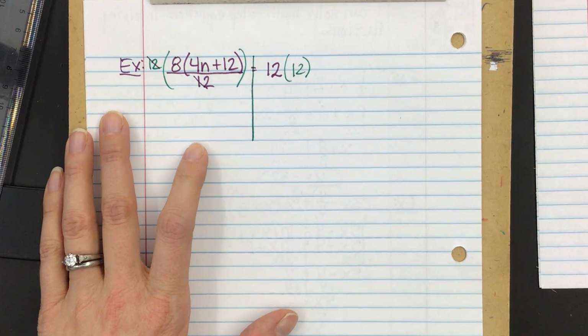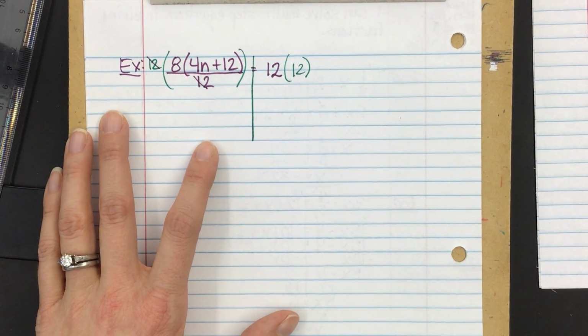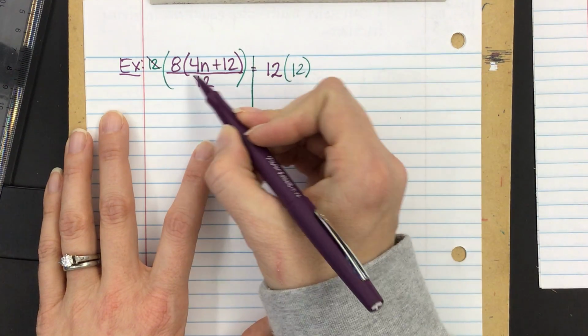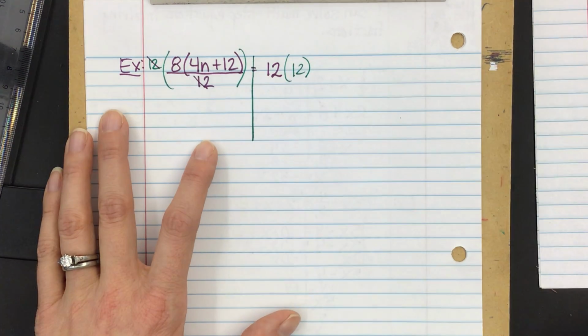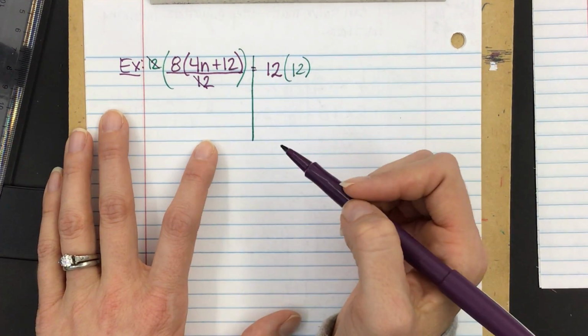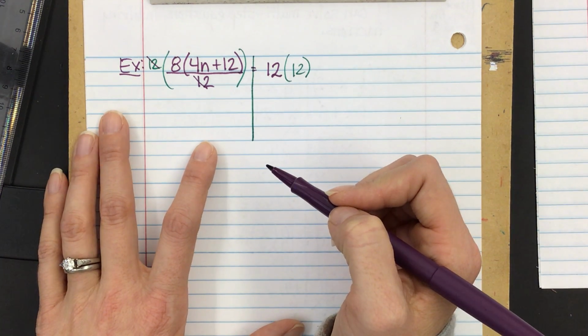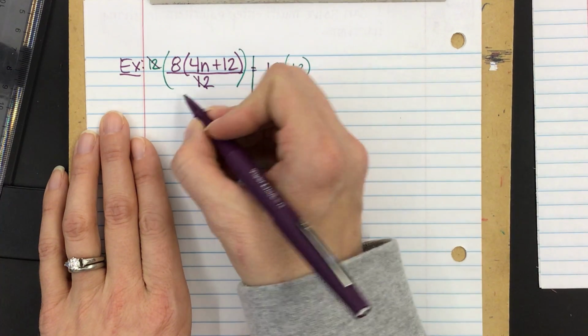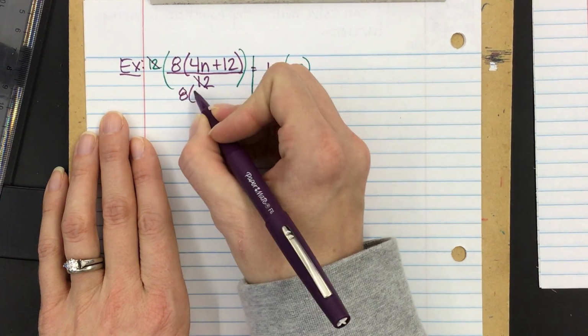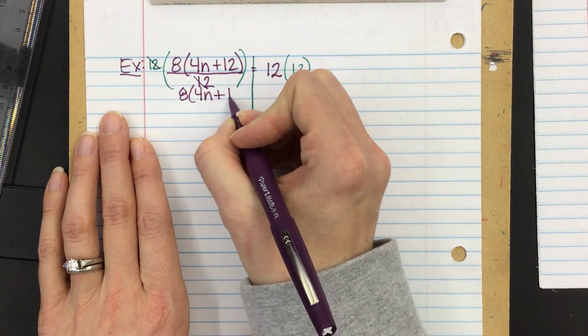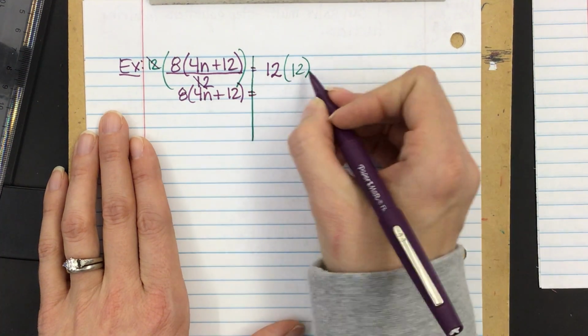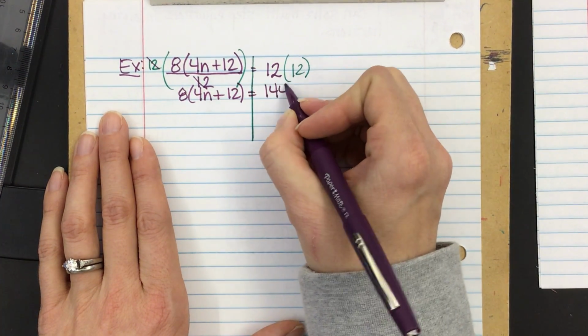Okay, 12 divided by 12 is 1. It goes away. And then all that's left is the stuff that was on the top of your fraction. Does that make sense? Yes? Yes, I hope so. Okay. So this is 8 times 4n plus 12 is equal to 144.